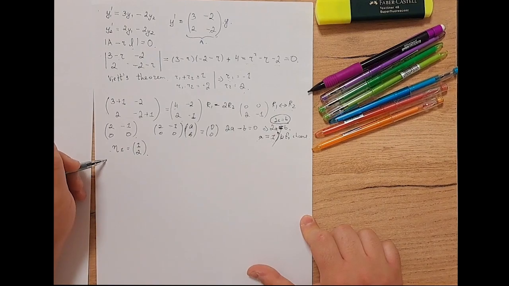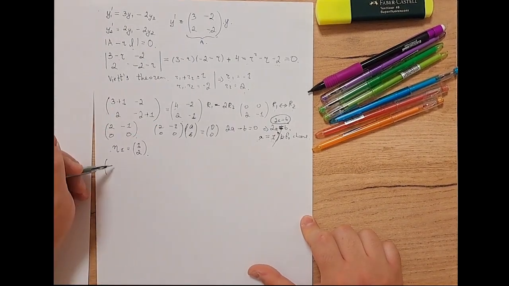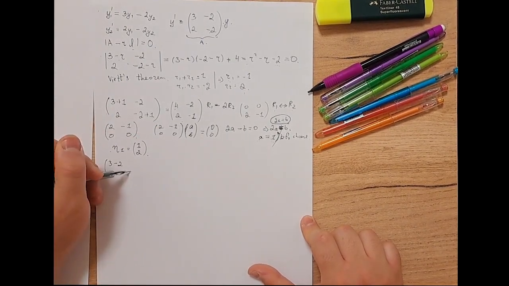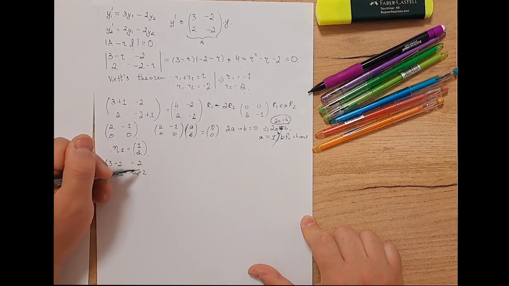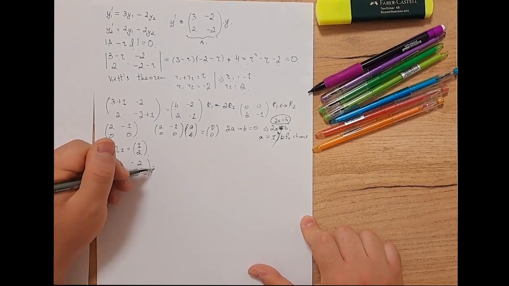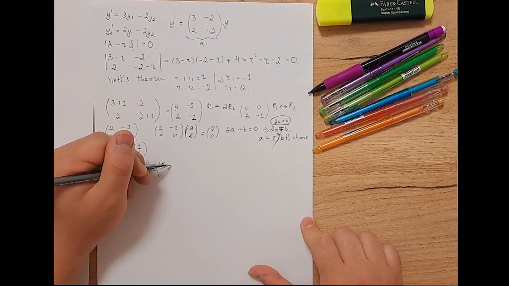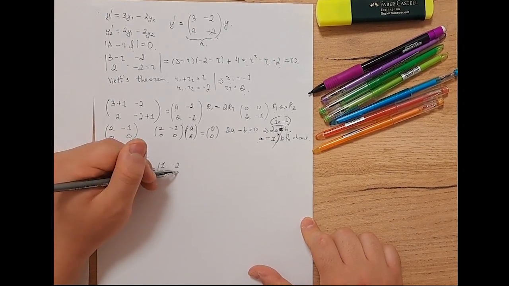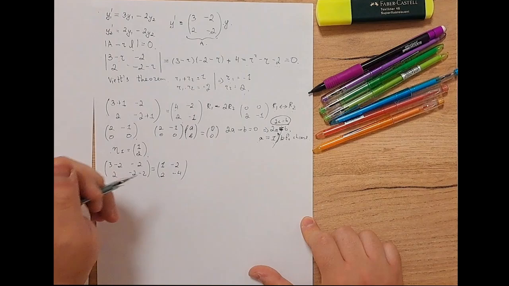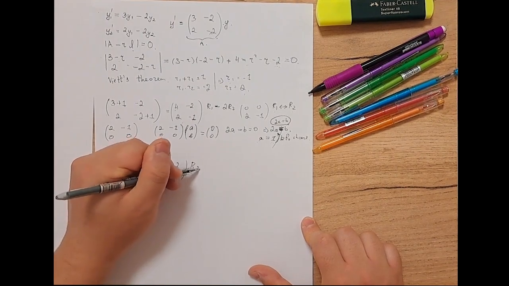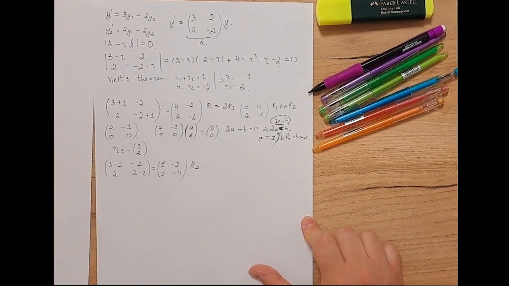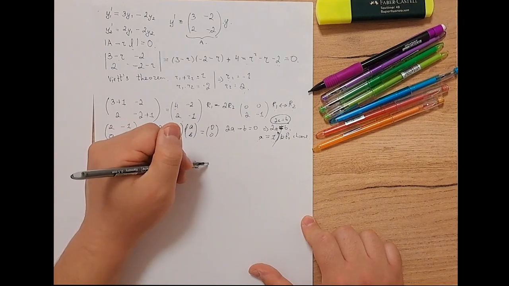That's it. Now we'll need also to compute the matrix for the second eigenvalue. So we just plug again, and we will get 3 minus 2, negative 2, 2, negative 2 minus 2. So we will get the following matrix: 1, negative 2, 2, negative 4. So once again, we will reduce this to row echelon form.